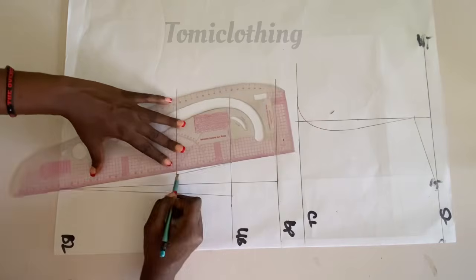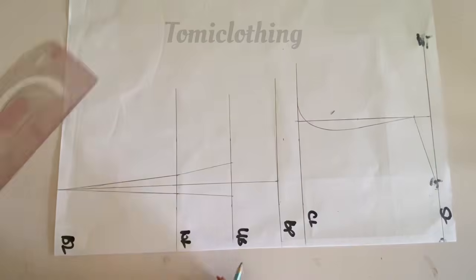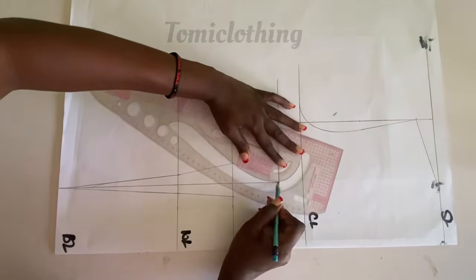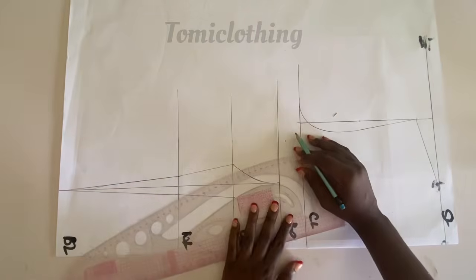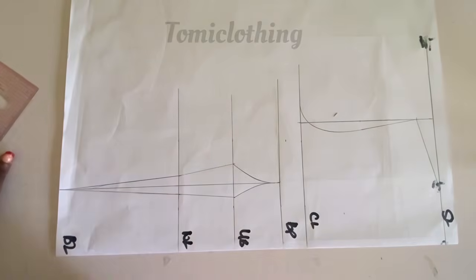See the way I connected it to the blouse length, just connect it this way, just as you can see. So you go ahead and connect it to the bust point this way, just as you can see. Connect to the bust point this way.